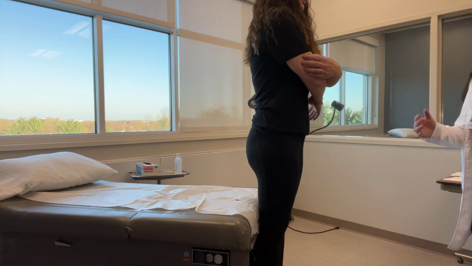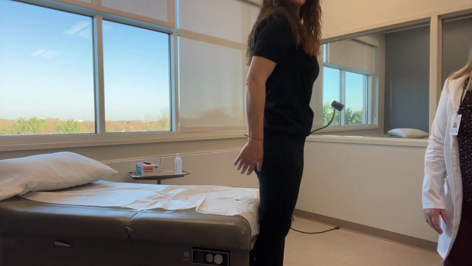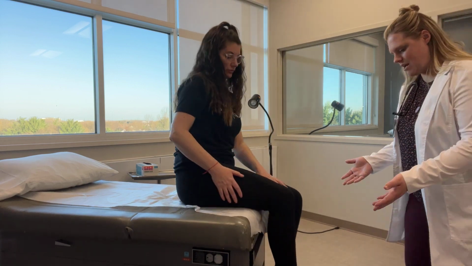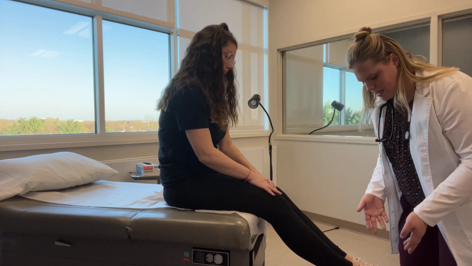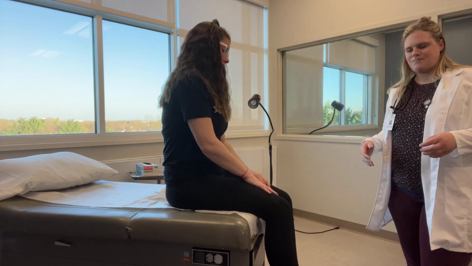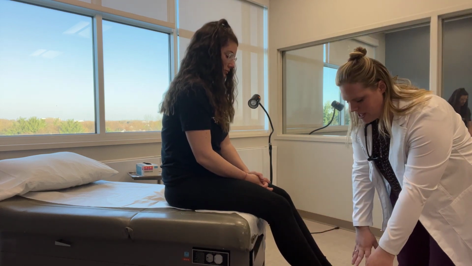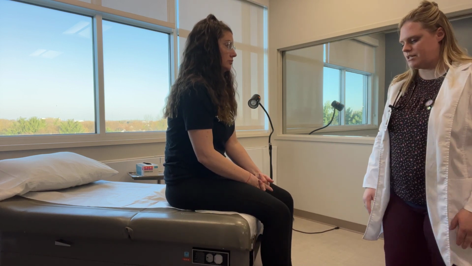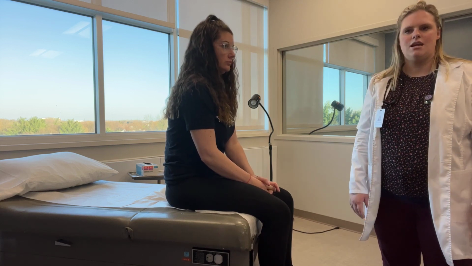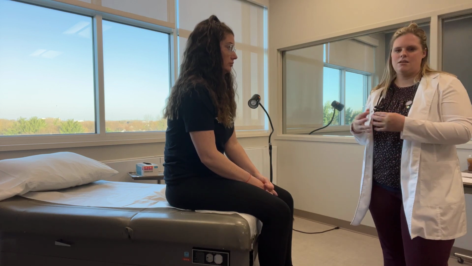Obviously, she would be in a gown for this, so I would be able to see skin color, all that good stuff. Again, looking at nail beds, but of the toes. For this, I would have her take off her shoes so I could inspect the toes. And then also looking especially for distribution of the hair on the lower legs, feet, and toes. If there's abnormal hair loss that we note, it could mean peripheral arterial disease, so we would want to investigate that further. We would also be checking for any varicosities on the lower legs.